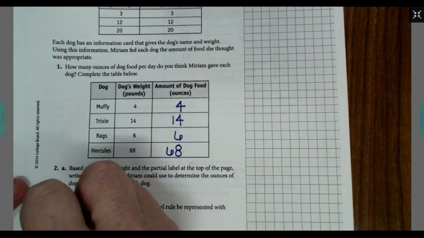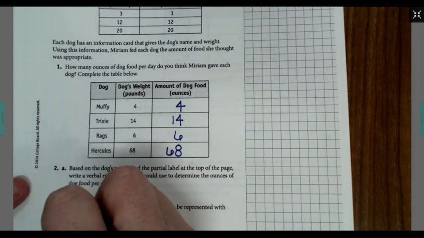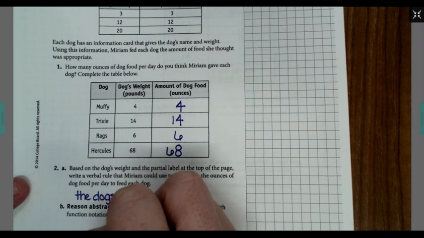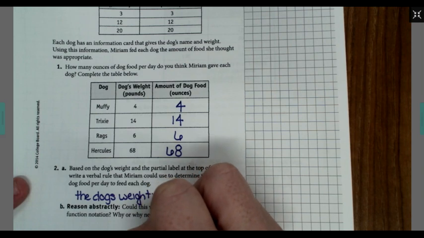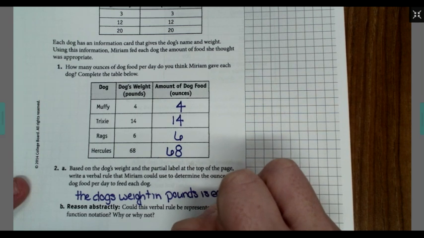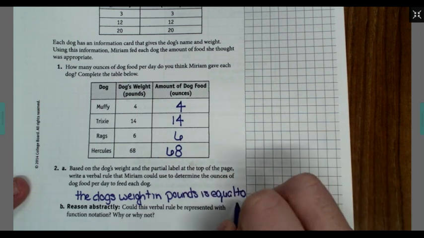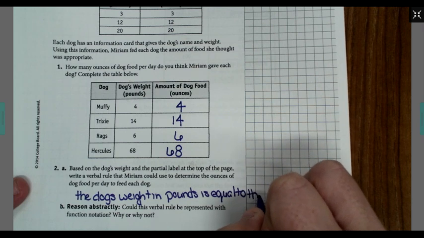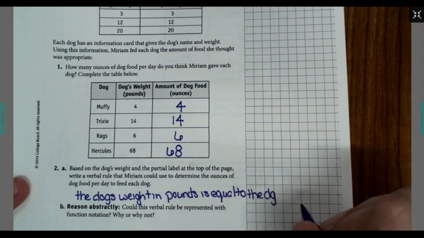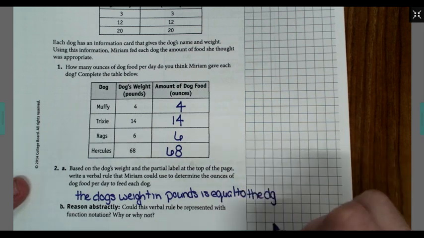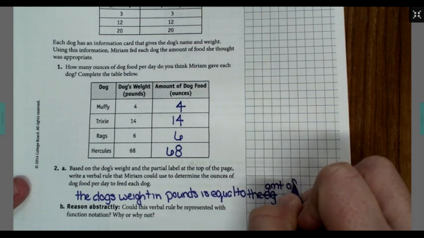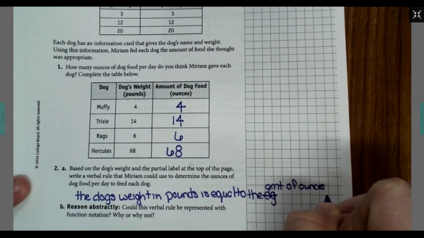So the dog's weight in pounds is equal to the amount of ounces of food.